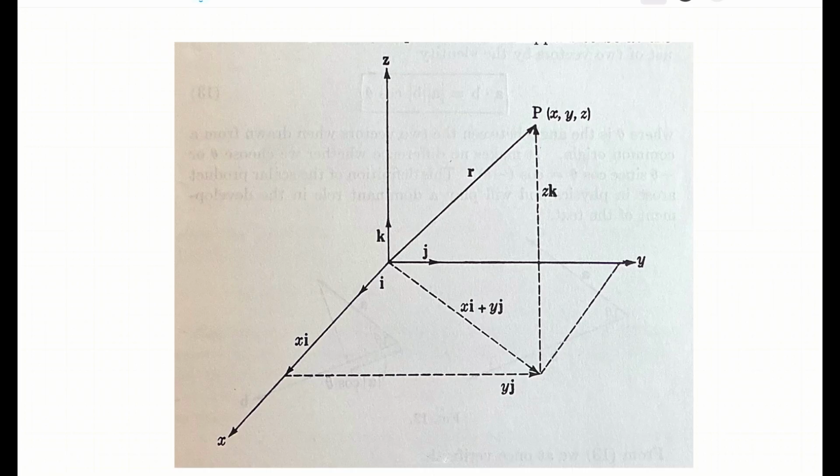Now let's look at the Cartesian coordinate system, and this is going to be our i, j, and k. Those are our unit vectors. They're of length 1, and they point in the x, y, and z direction respectively.